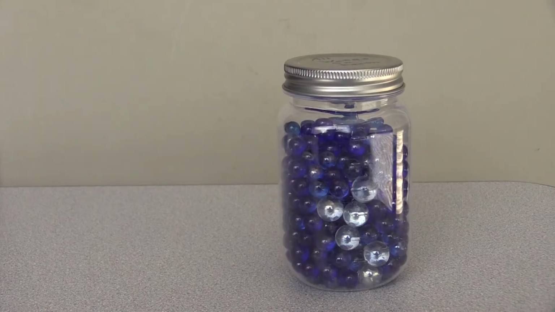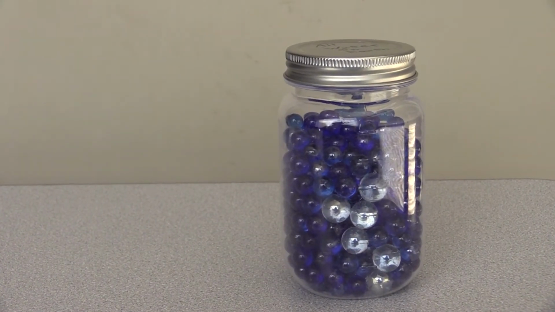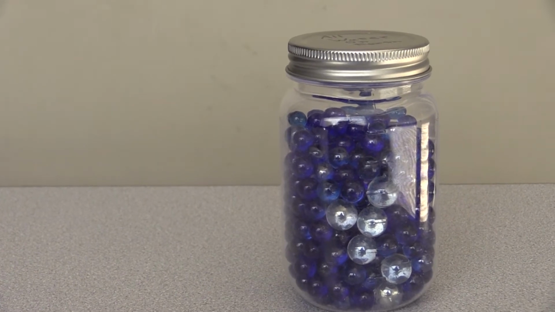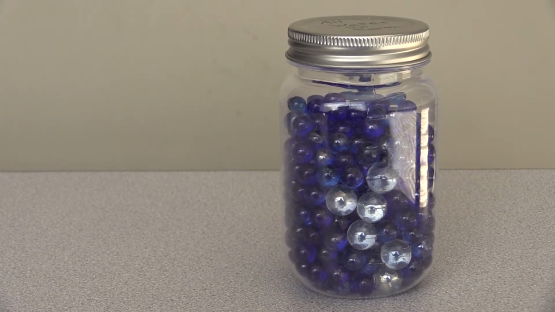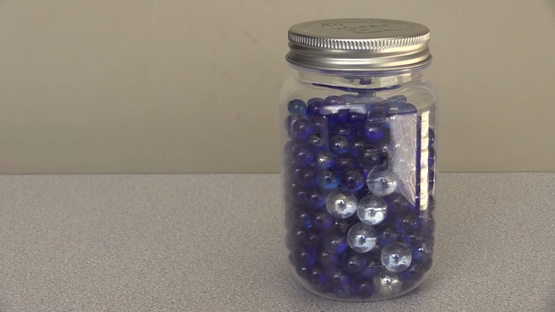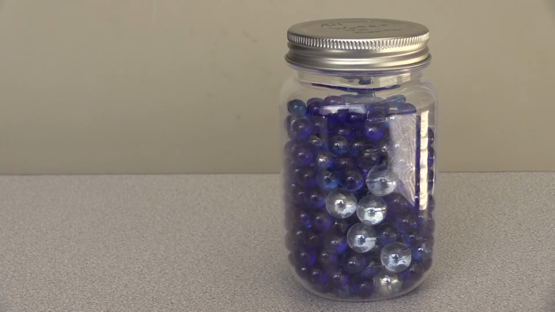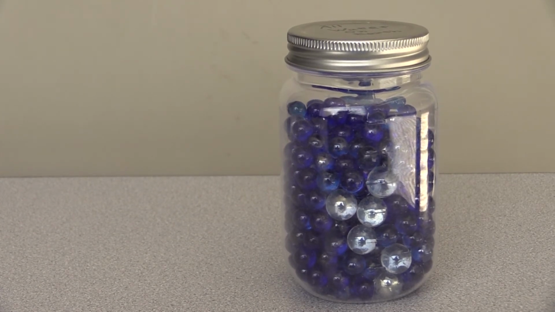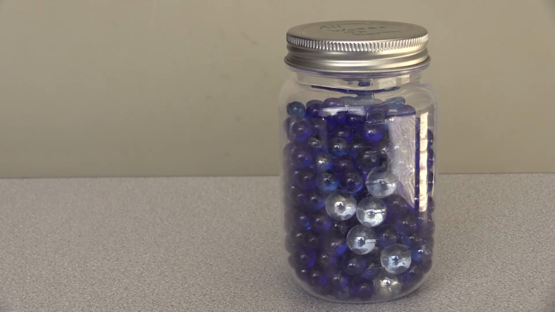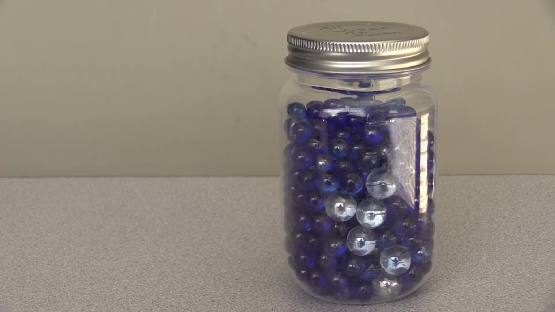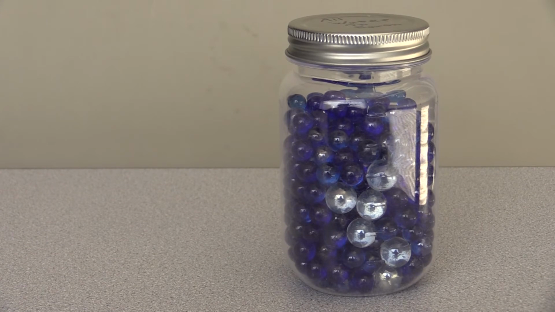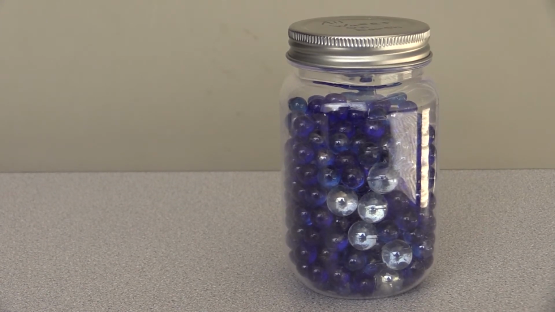So now let's talk about how water is distributed across the earth. This jar represents all of the water on Earth. And as you can tell, the vast majority are these dark blue marbles. Well, that represents salt water. It's what we can't use. That's 97% of all of our water on Earth. The last 3% are those big clear marbles. That's our fresh water. That's what we can tap into. That's only 3% of all water on Earth.